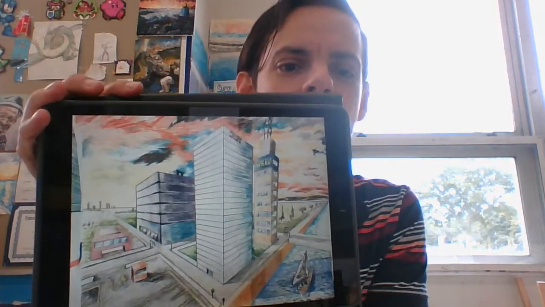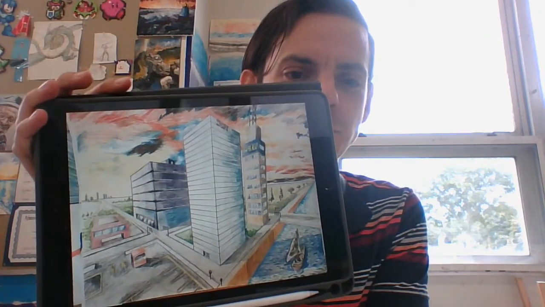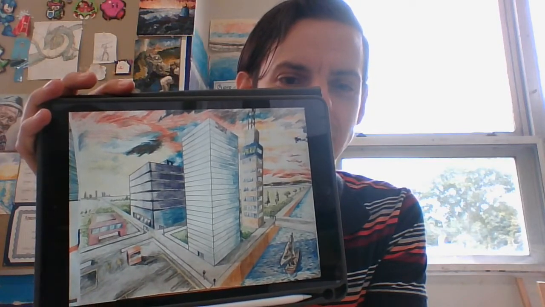Two-point perspective, a little more tricky, a little more rules to it, but I'm going to show you how to do it. We're going to do step by step, and I really think you guys will be able to figure it out. This is an example of two-point perspective. We have two vanishing points, and we're going to get to that in a little bit.